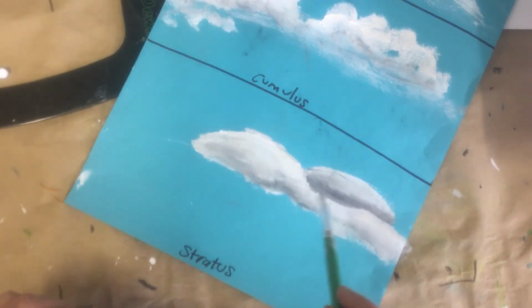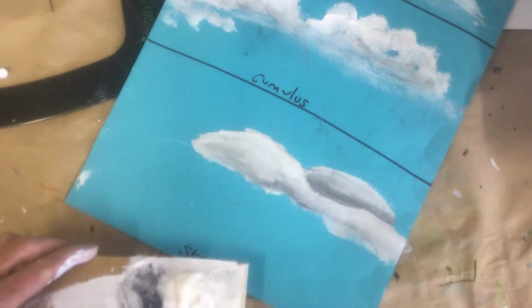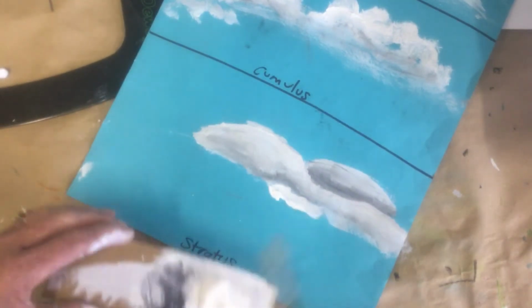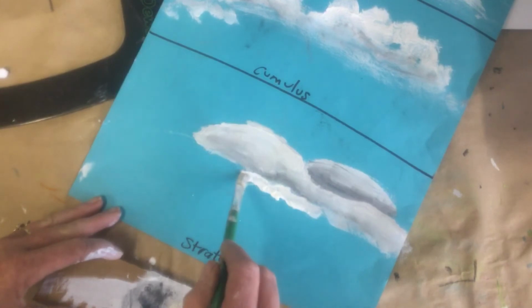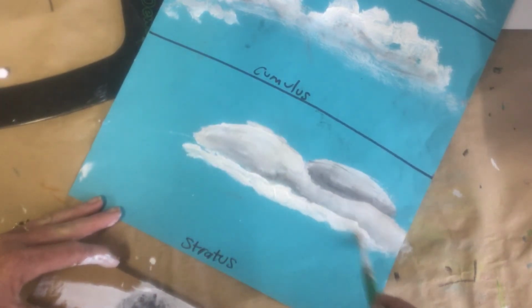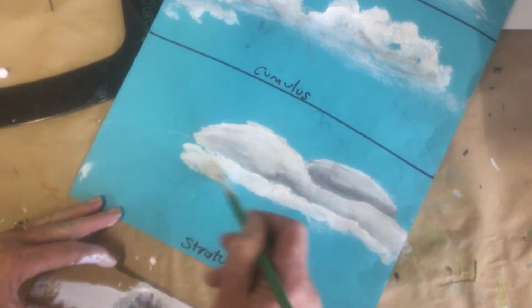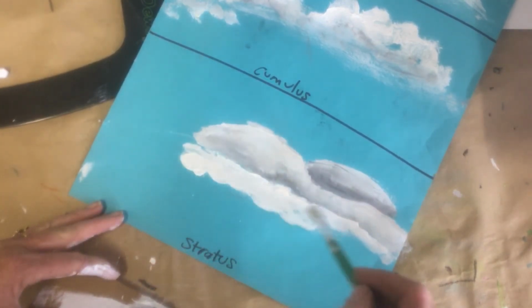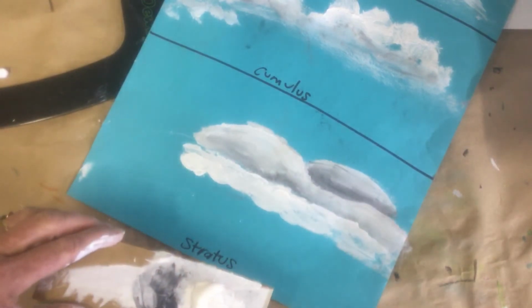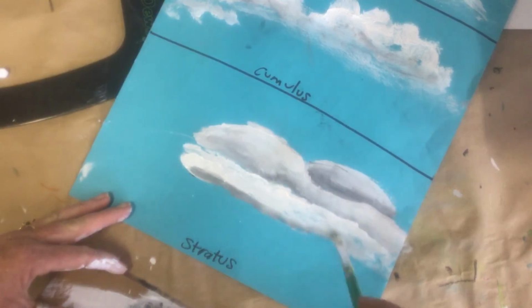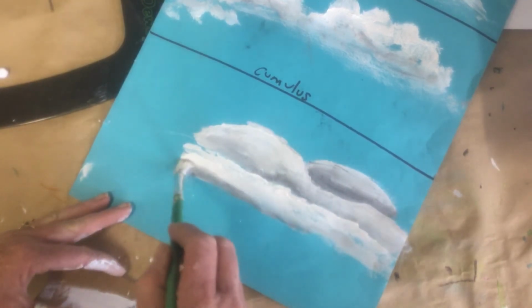Okay, so light against dark. This is dark, so now I'm going to come back with some white and put the pure white next to it. So the white next to that darker color. You can even let a little bit of the blue show through. And that's what's going to create the look of the layers of the clouds or the fog. And then again, just a little tiny touch of the black.